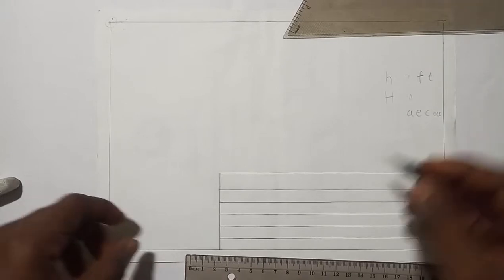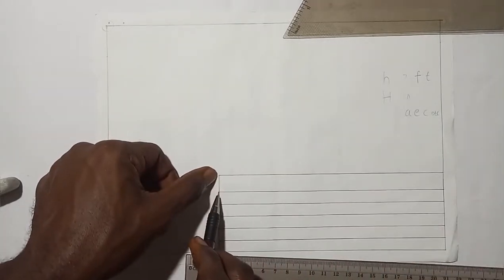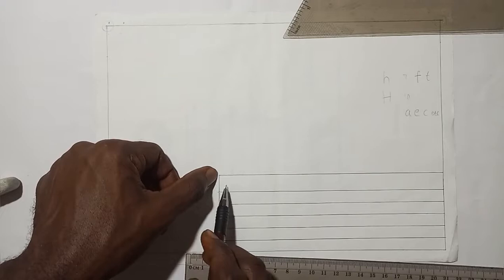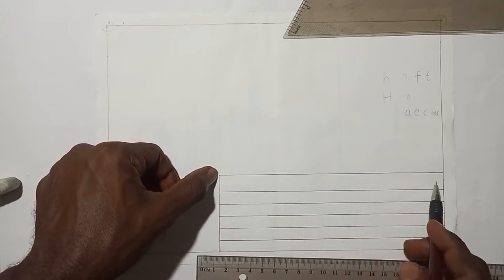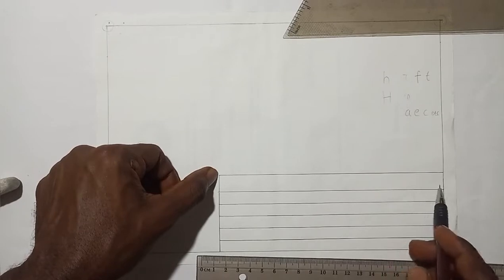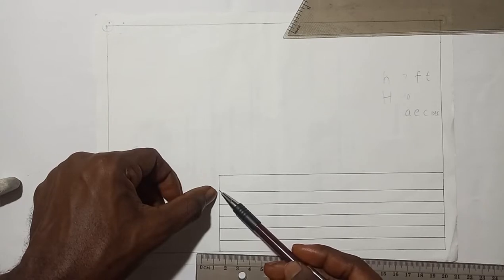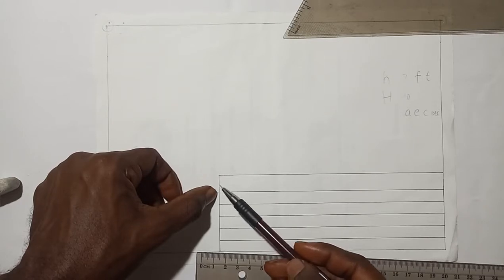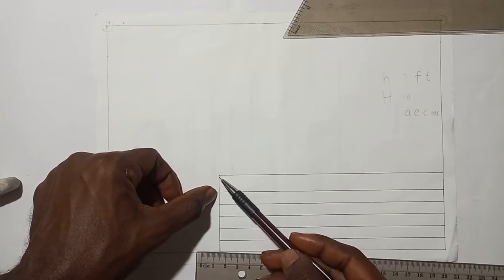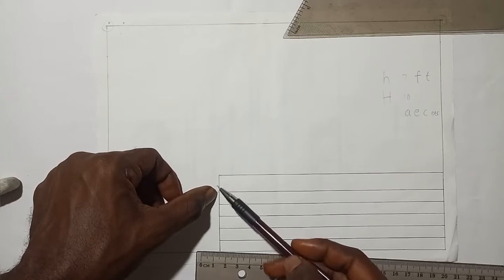Now, from here to here was 14, and we're going to use capital letters for your name section. That means we are going to take 2 millimeters from below, and then 2 millimeters from above, so that will give us 10.